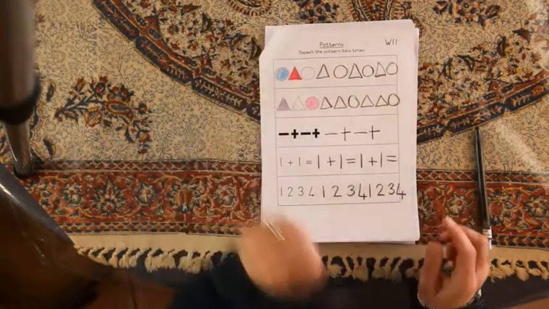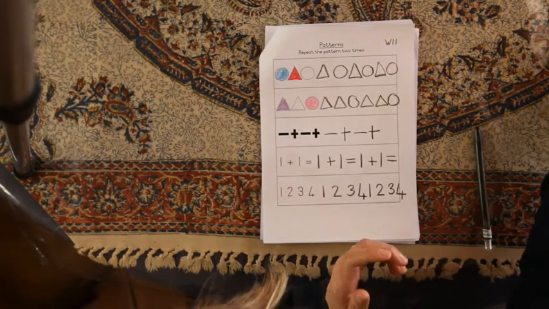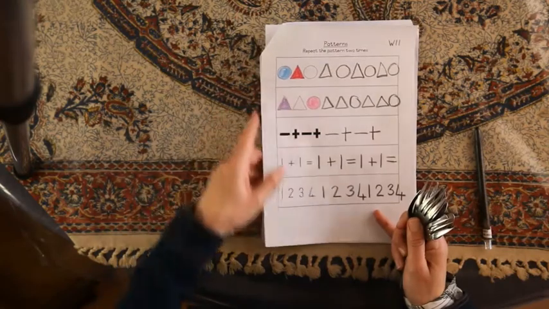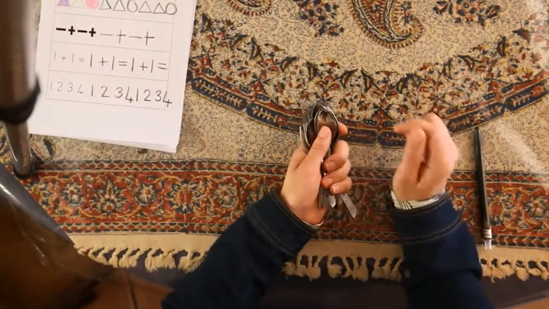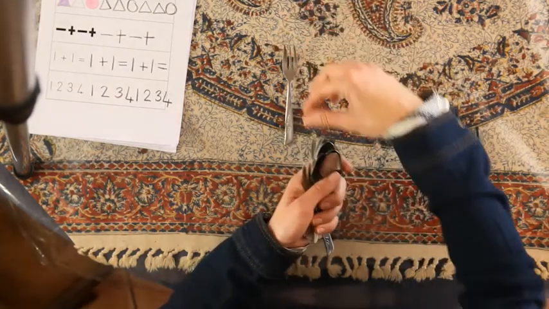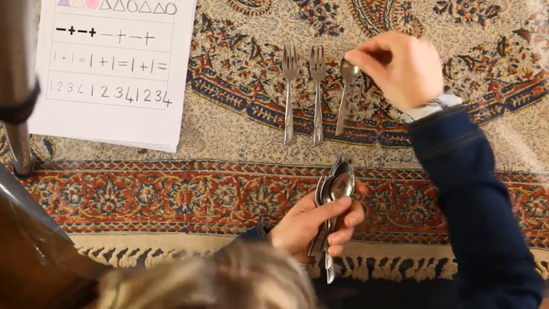Before your child can do the pattern worksheet, it will be best to first make a pattern with concrete objects again. So I've got spoons and I've got forks. So I'm first going to take out 2 forks and a spoon.